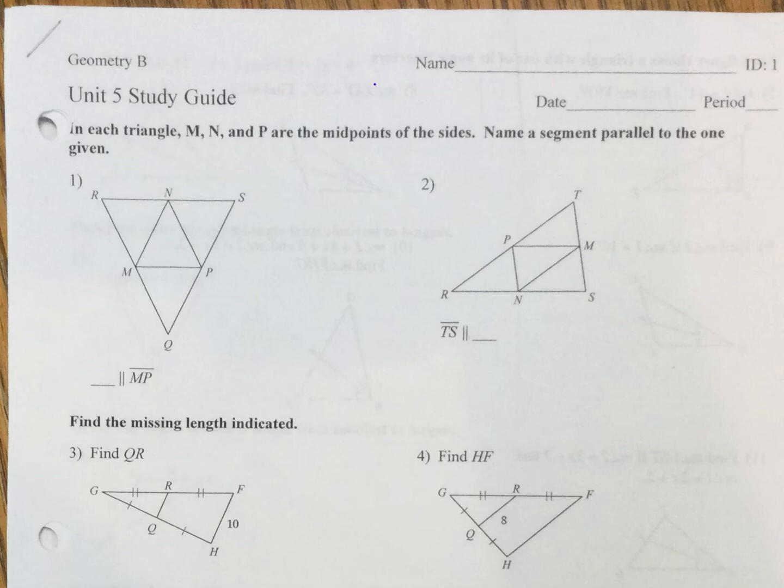This is your Unit 5 study guide on page 19 in your packet. The directions say that M, N, and P are midpoints, so we need to find the parallel side. So down here, blank is parallel to MP. MP is right here. The parallel line to that would be RS. Over here, it says TS, and it wants to know who it's parallel to. Well, clearly that is PN.